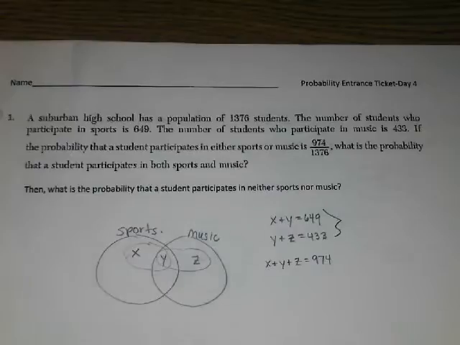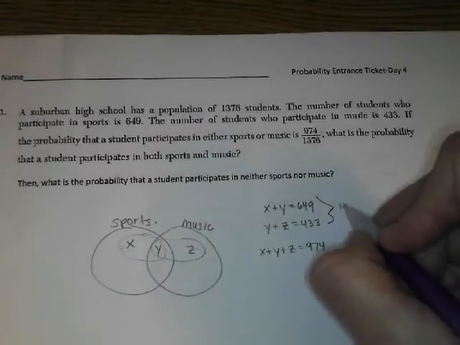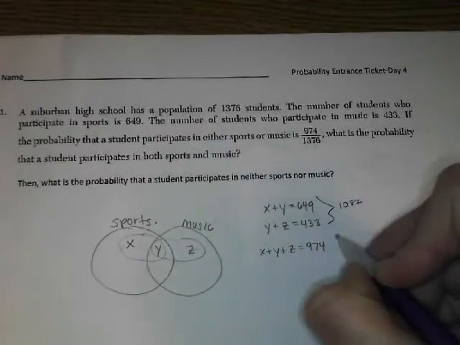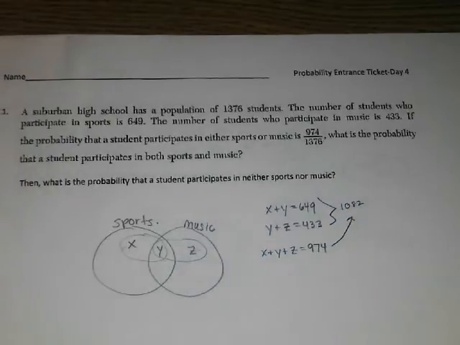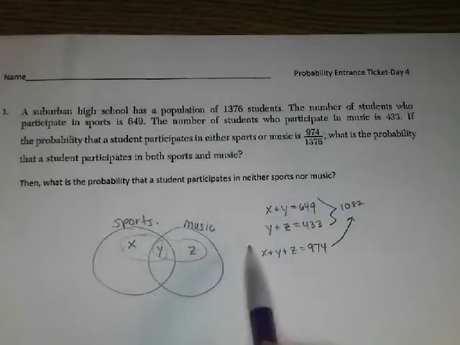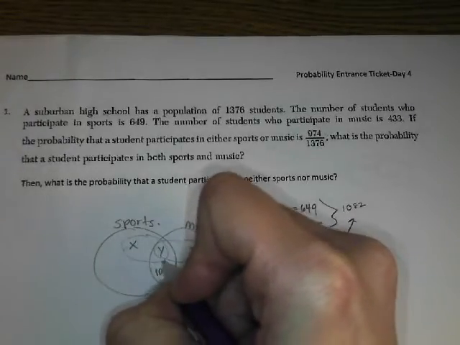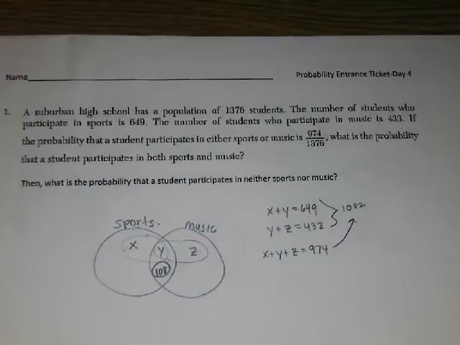So if I just add the X plus Y and the Y plus Z, the 649 plus 433 gives me 1082. How much is that over by? They're only supposed to add up to 974, but they're adding up to 1082. So 1082 minus 974 tells me we're double counting by 108. So this is 108 in the middle.